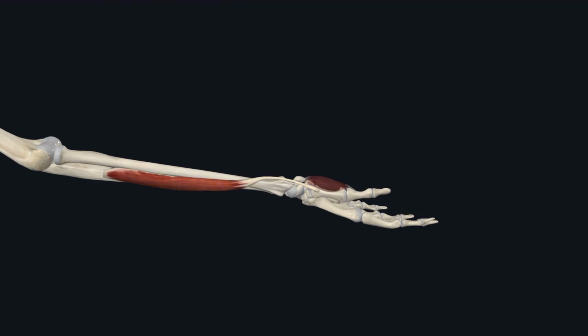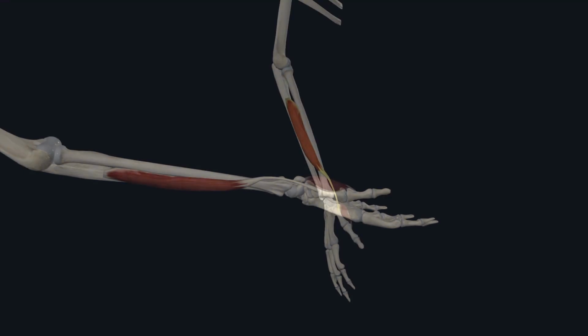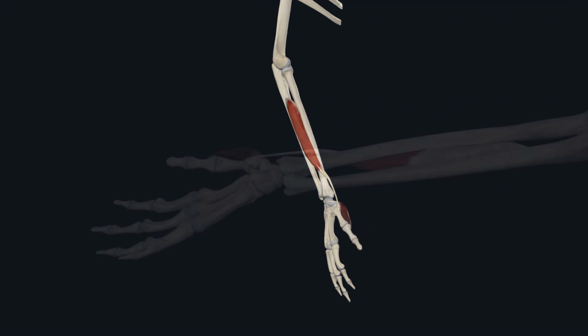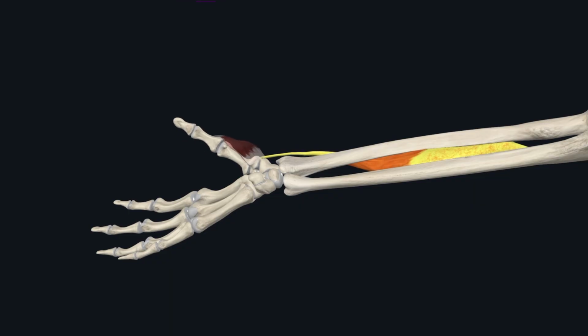So at the most basic level, abductor pollicis longus abducts the thumb at the carpometacarpal joint. A very different movement from extension of the thumb, underrated, maybe a bit difficult to differentiate early on in the learning process, but abduction of the thumb is moving forward away from the palm, back to front.